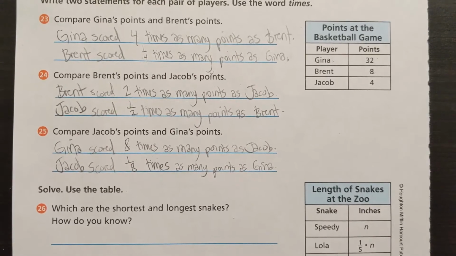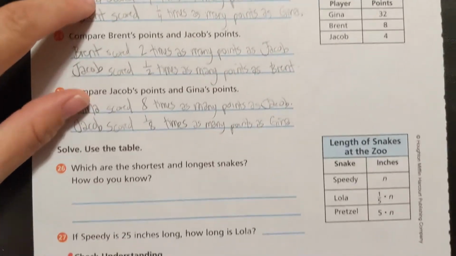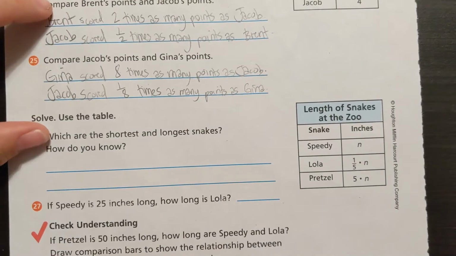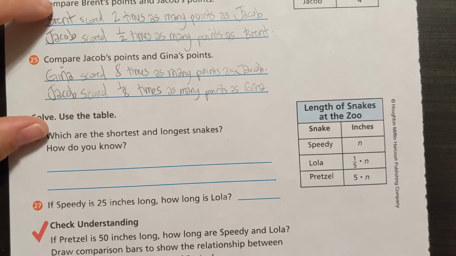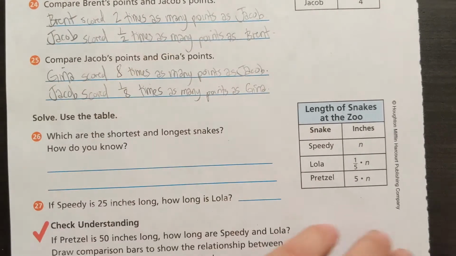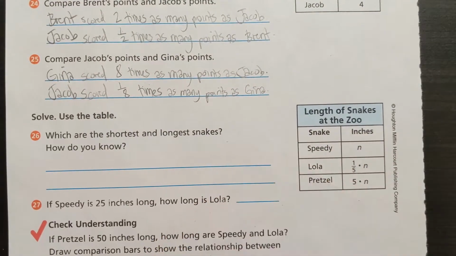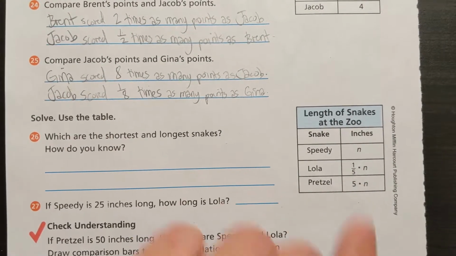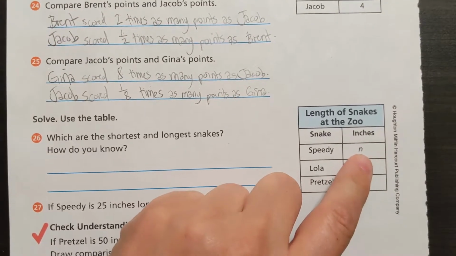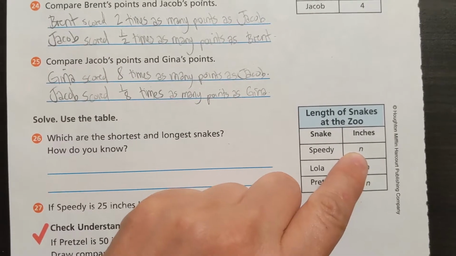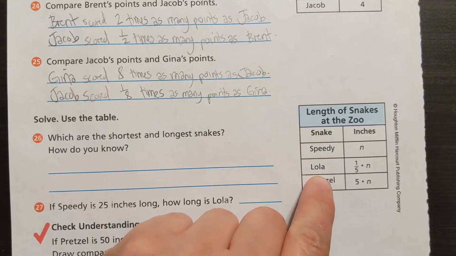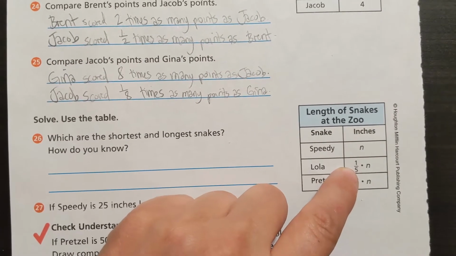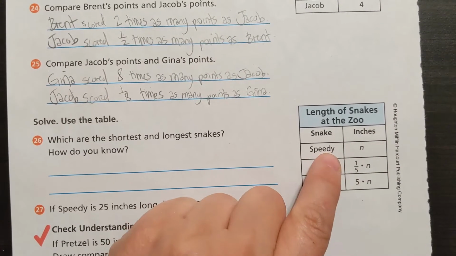Okay, on number 26, it says, solve and use the table. Which are the shortest and longest snakes? How do you know? Look, they don't really give us a whole lot of information. So they're saying Speedy is just a basic number. Speedy is a whole number. They're saying Lola is 1/5 whatever Speedy weighs.